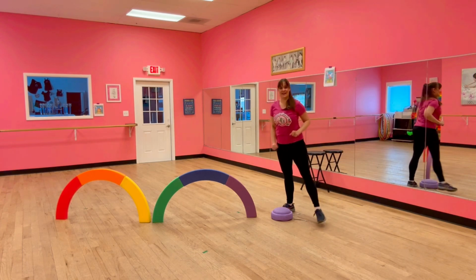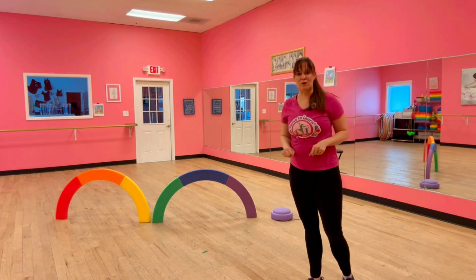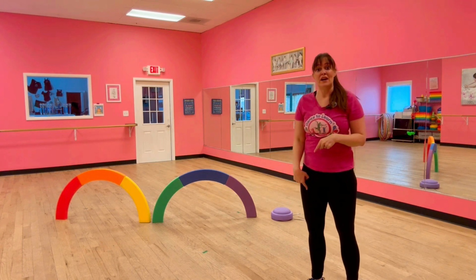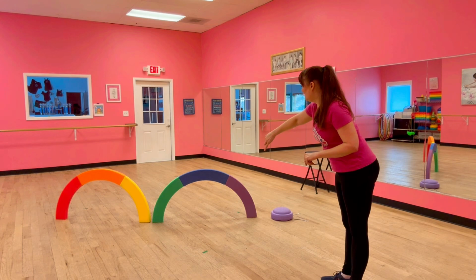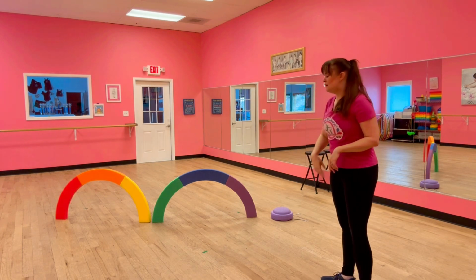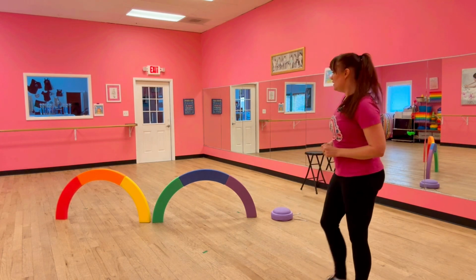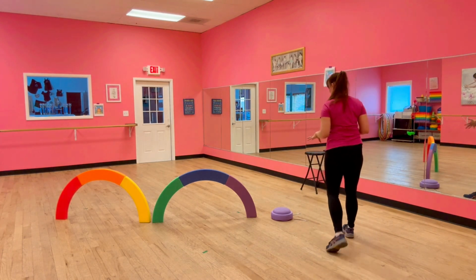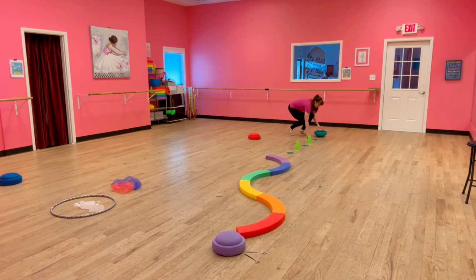And you could do a position concept. So we're crawling under the caterpillar, we're going through the caterpillar, and then we're going to stand on the caterpillar's head and do a balance. So just another way to explore a different dance concept with this version of our curvy caterpillar.